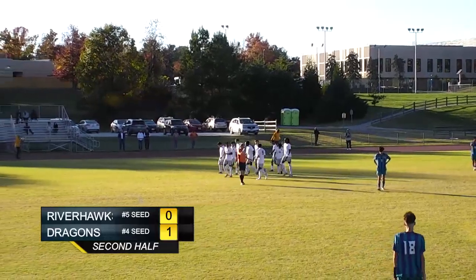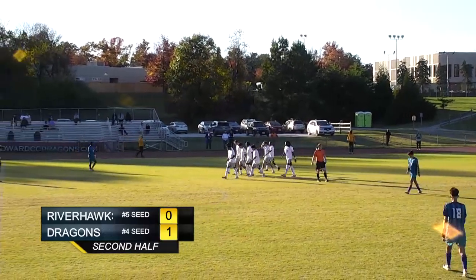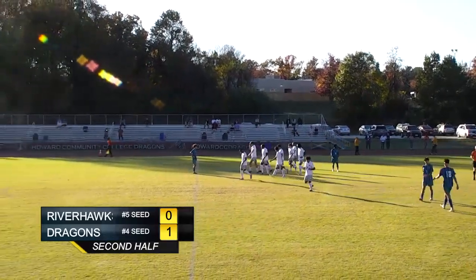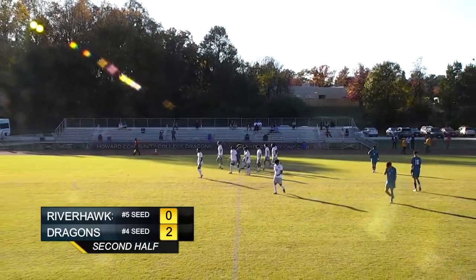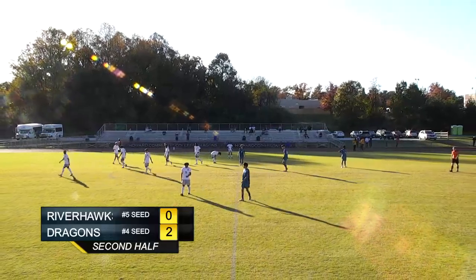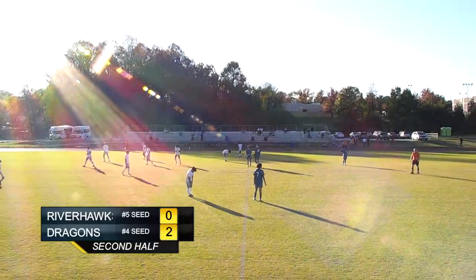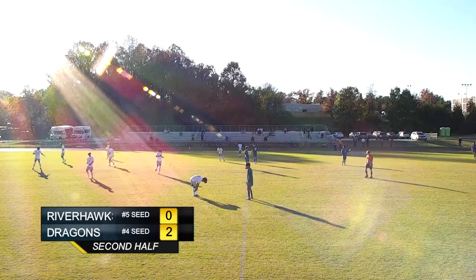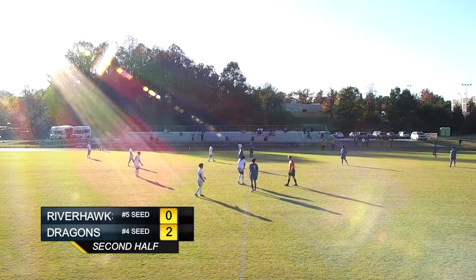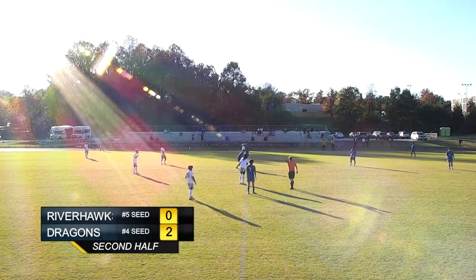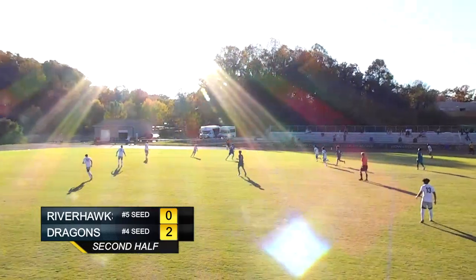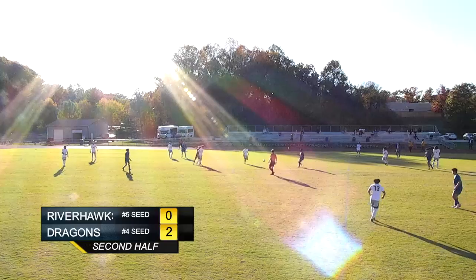I believe that's the first goal of the season for Benitez. Rafa scores. It's 2-0 Dragons. I thought that was a pass to Blyden Alung. It's the second goal of the season for Rafa Benitez. We got confirmation. Blyden Alung gets the assist. What a play. The Dragons lead it 2-0. How about that? Subs came in, by the way, for Arundel real quick.